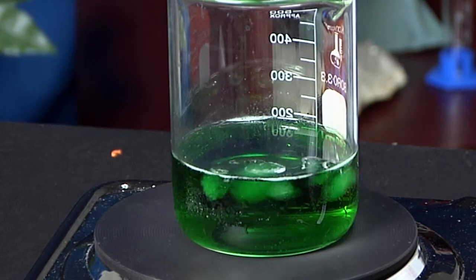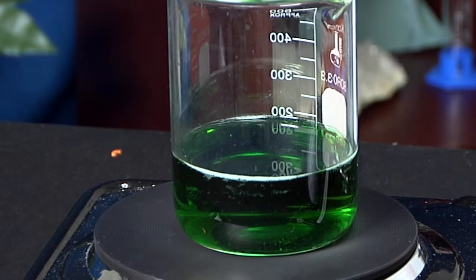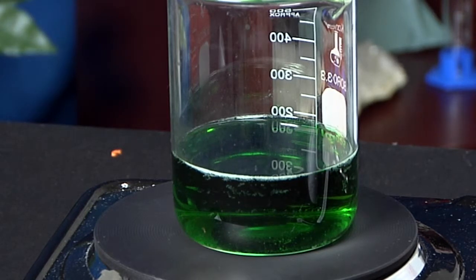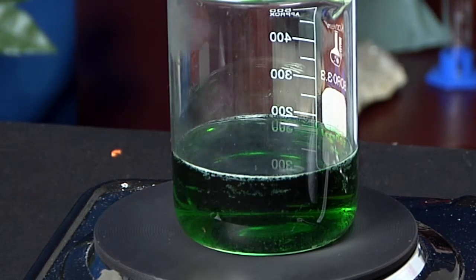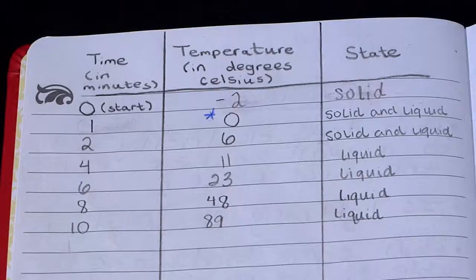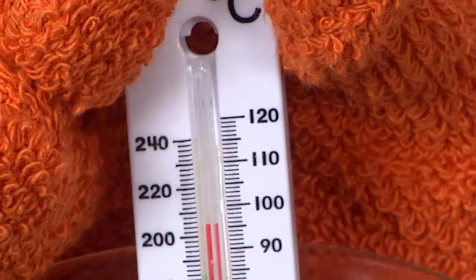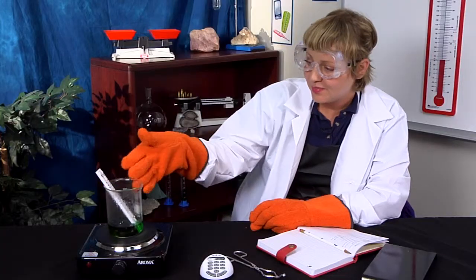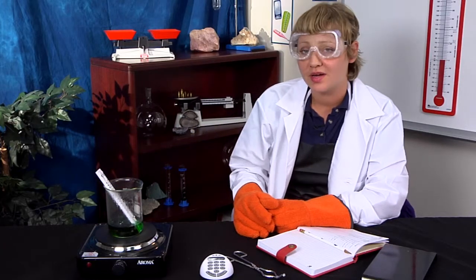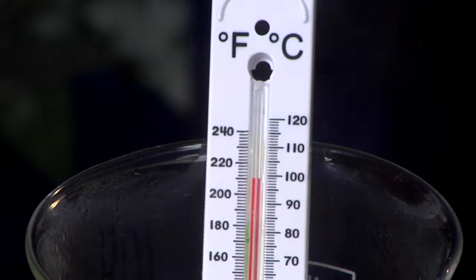As we continue adding heat to the water, the rest of the ice melts and we're left with only liquid water in the beaker. The solid has completely changed to a liquid, and the little bubbles forming at the bottom of the beaker tell me that it's beginning to turn into a gas. You can see from our data that the temperature is increasing inside of the beaker. Yep, 98 degrees. The evaporation coming off the water shows us that the water is very close to its boiling point, 100 degrees Celsius.